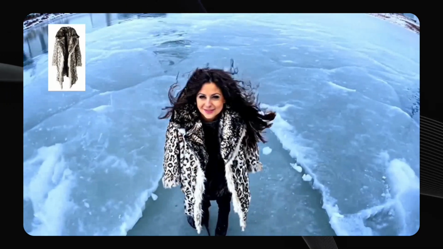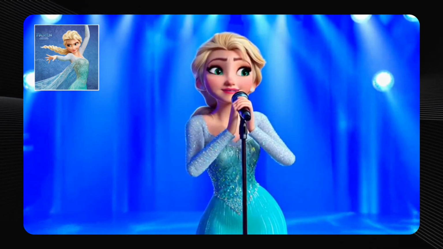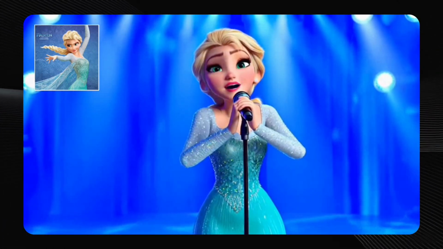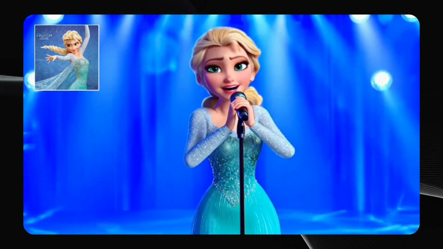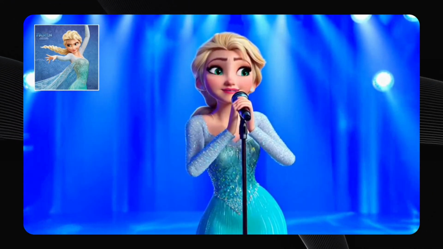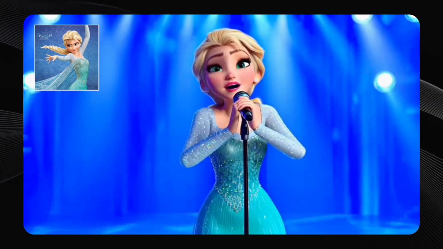And now for something completely different. Elsa from Frozen, singing. The prompt? Ridiculously simple. On the brightly lit animated stage, a woman is standing in front of a microphone, singing passionately. The reference image? A still from the movie. Okay, it's not perfectly real. It's still got that animated style.